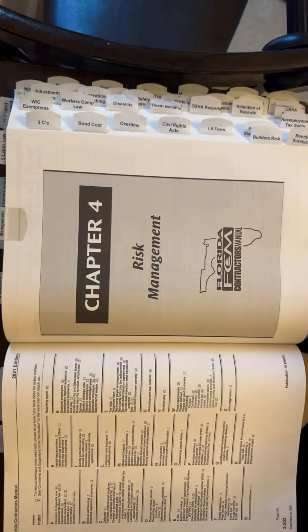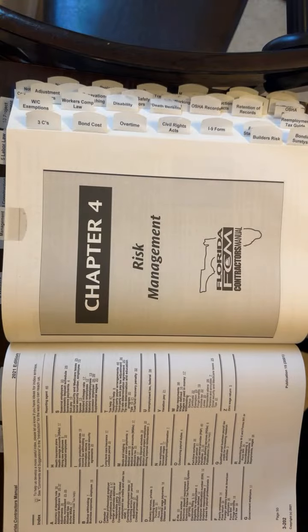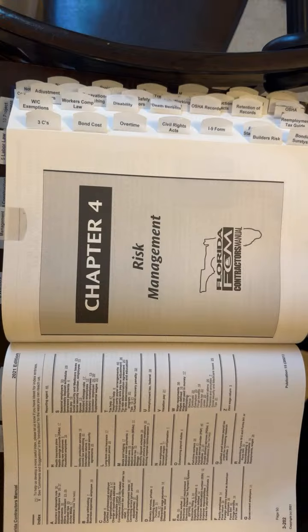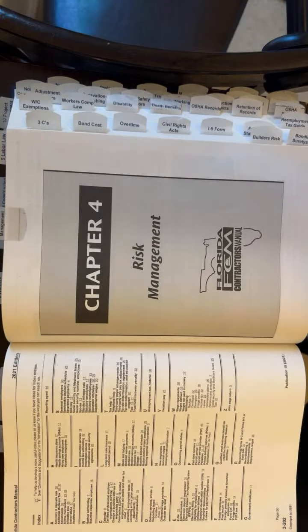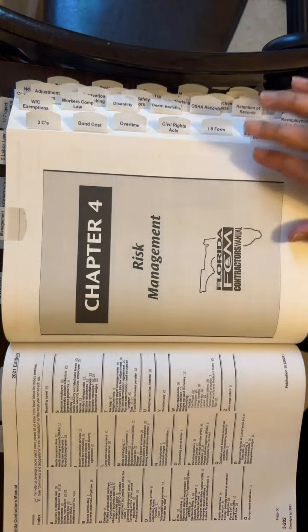Now let's talk about chapter 4 for a little bit. This chapter will be covering a lot of things about bond cost, some of the penalties, and then insurance policies, what coverage you need, and all those sorts of things. So let's get started.